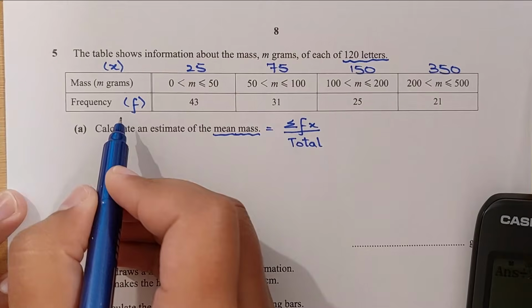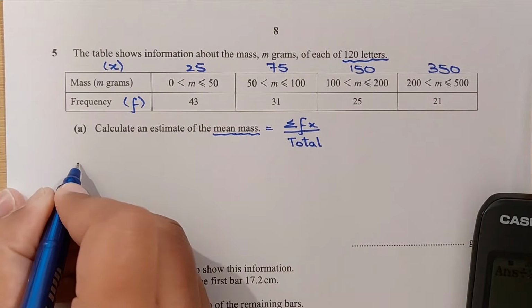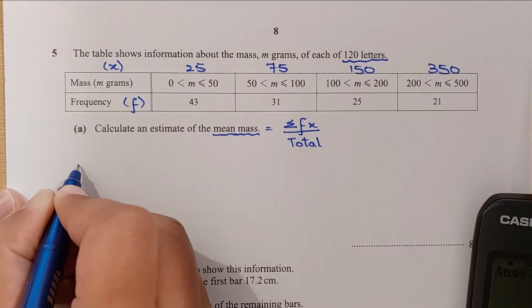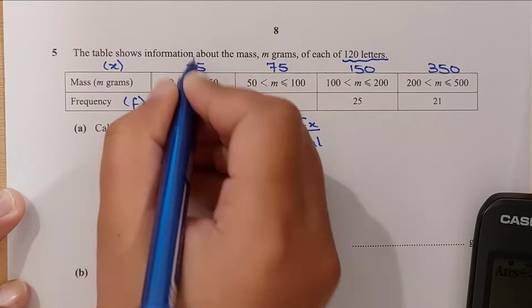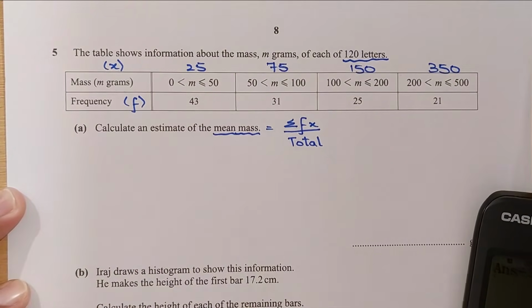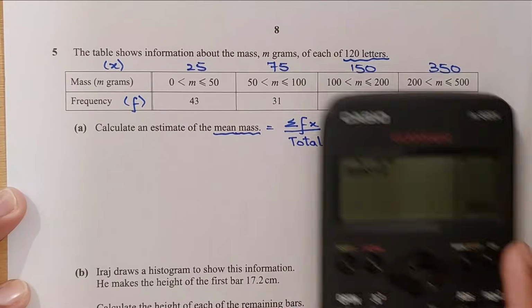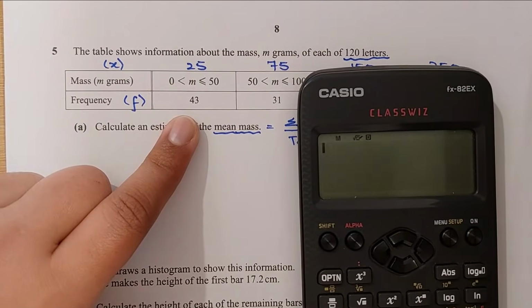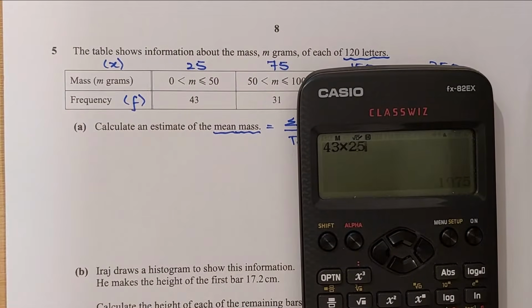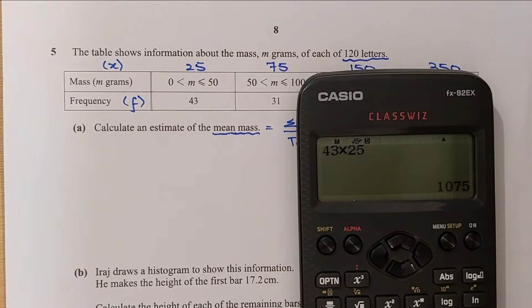Now we have to do the product of fx, right? So let me solve here. 45 times 25, 43 times 25, that is 1075.